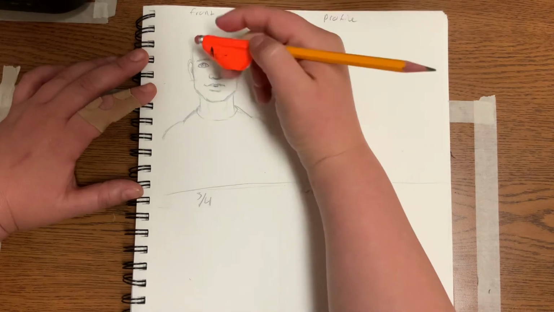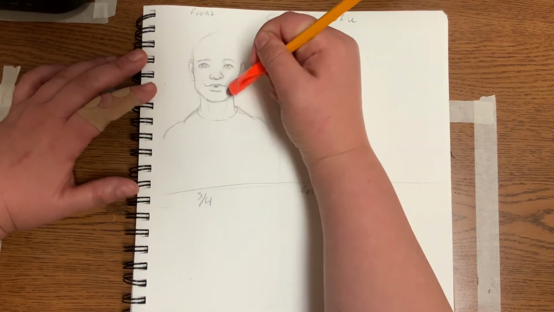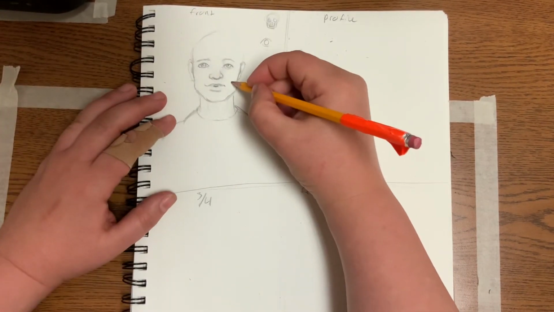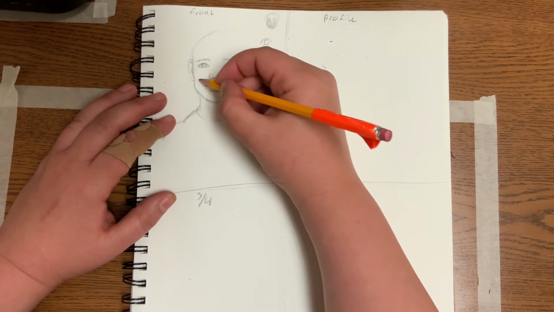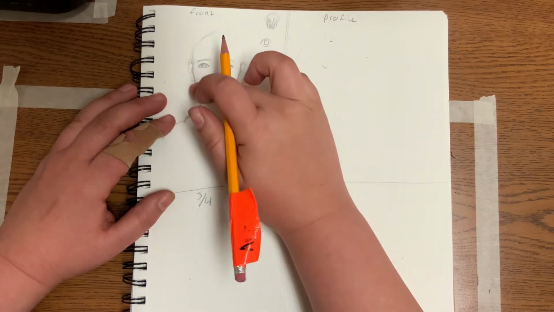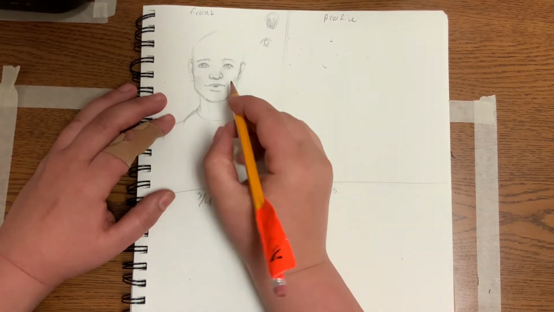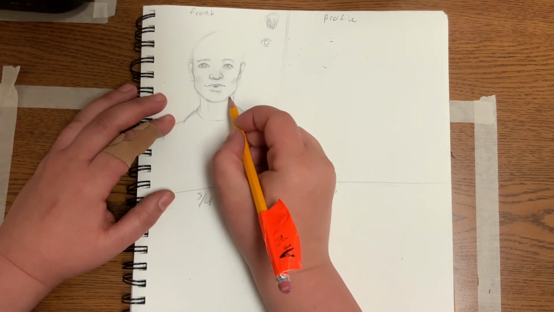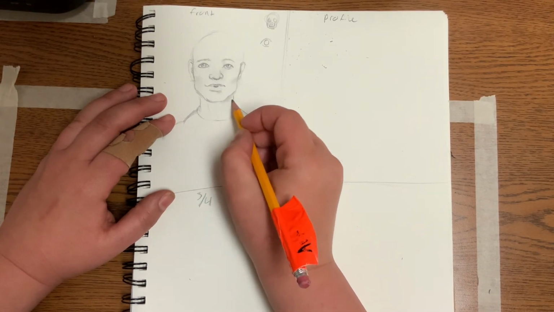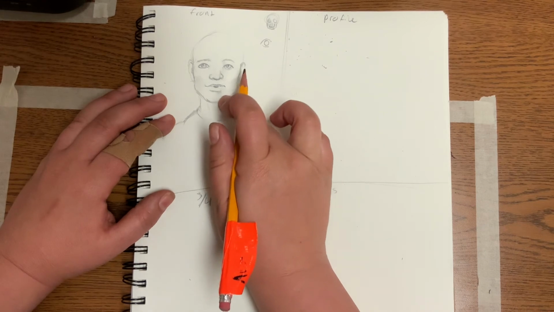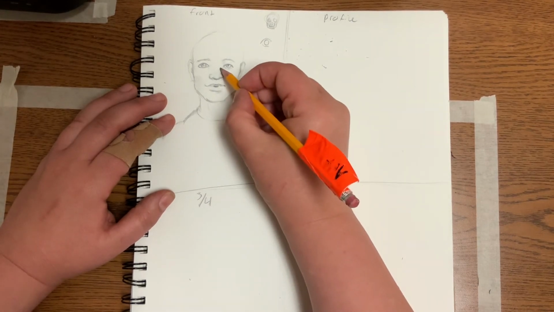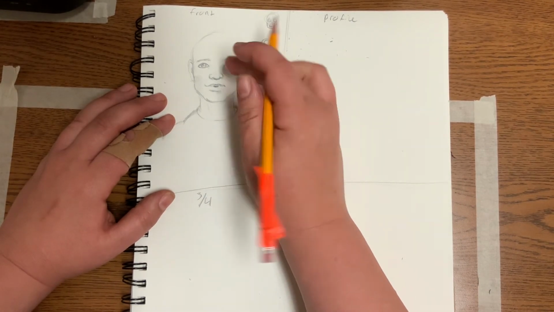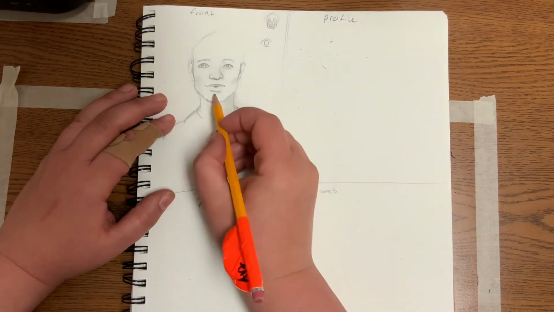Okay, now I'm going to add the hair. If you want the cheekbones to look like they stick out a little bit more, you can put a little bit of a shadow. If you want the face to stand out a little bit more, you can put a little shadow on the neck. If you want the nose to look like it sticks out a little bit more, you can put a shadow around the nose.